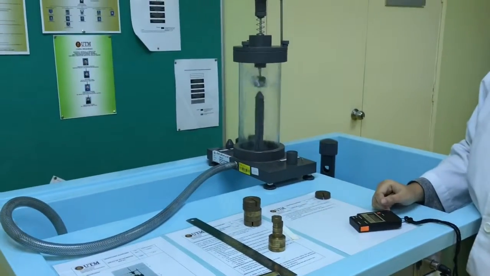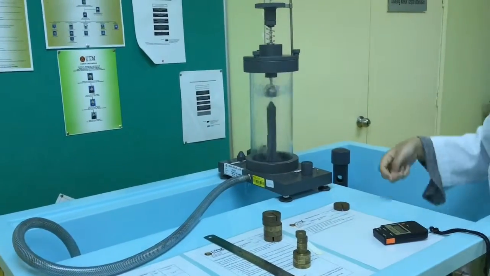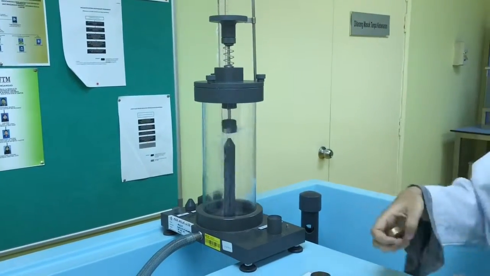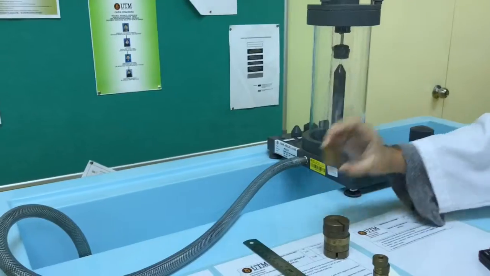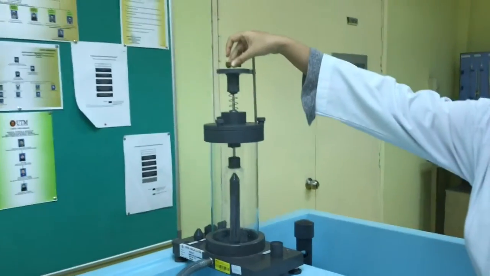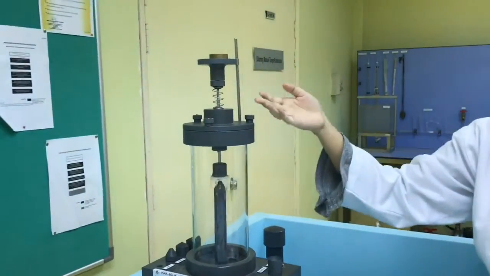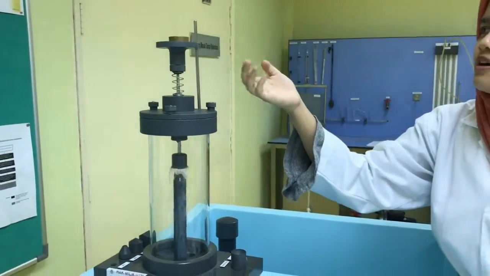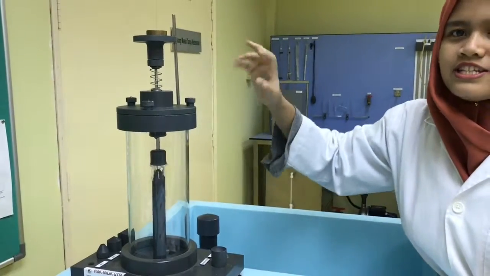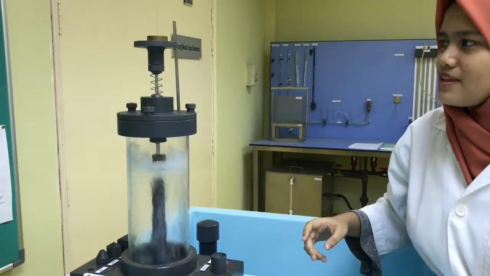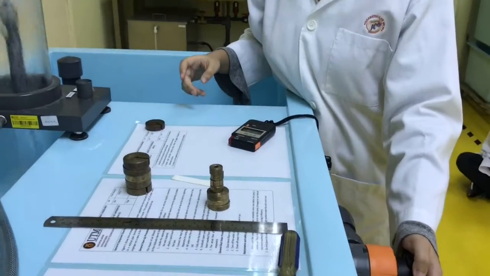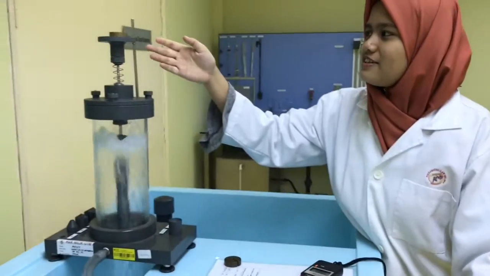Then it's aligned and water comes out. As an initial weight, we will use 100 gram. So we put it on the weight tray, and since it's no longer aligned, we have to adjust it again by using this control valve to make it align again. Okay, now it is aligned again.